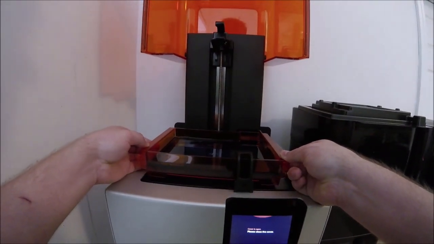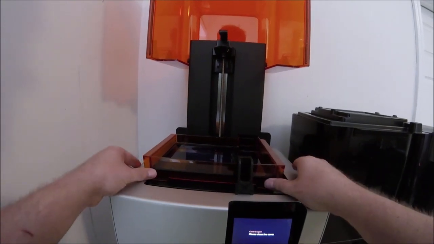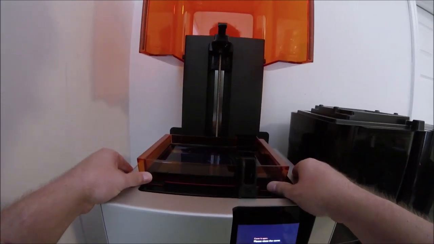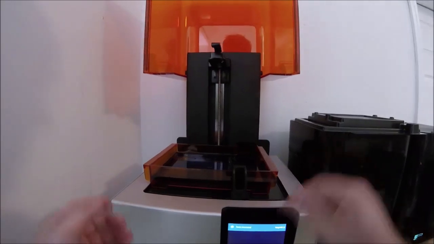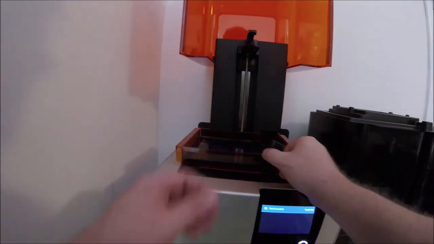Remember from the slides there's 4 little holes that the tank drops into, so you can kind of feel them. Push the tank downward and backward into the printer, and you'll kind of feel it click in. And you can see it says resin tank inserted with tough V5 resin.